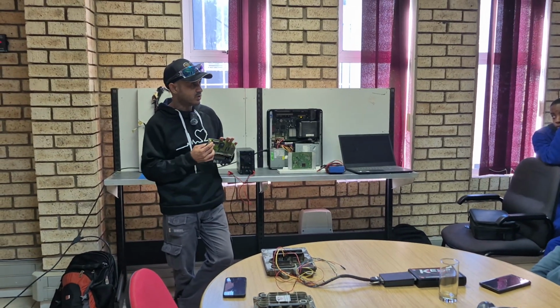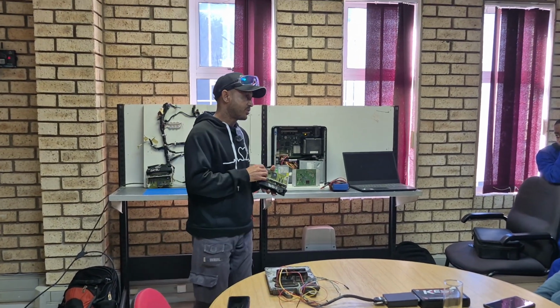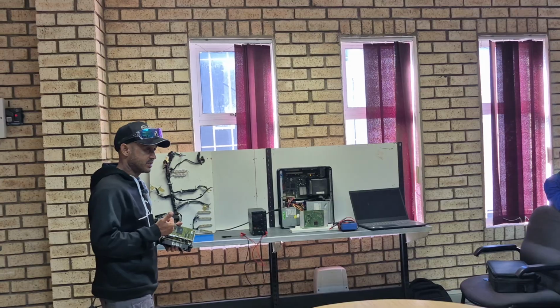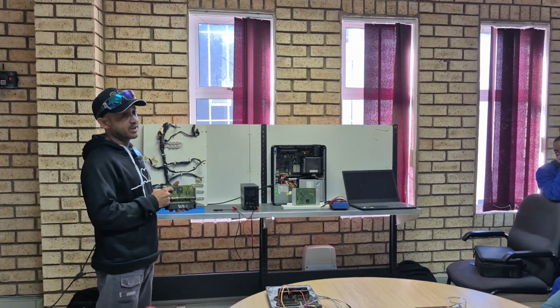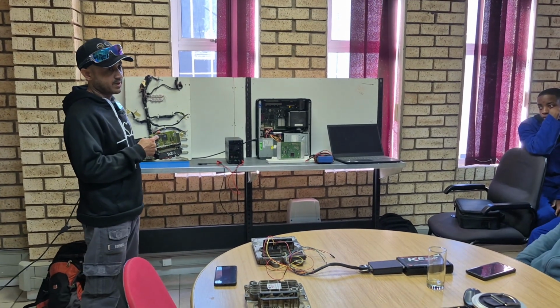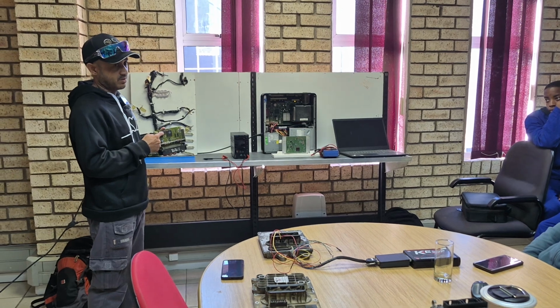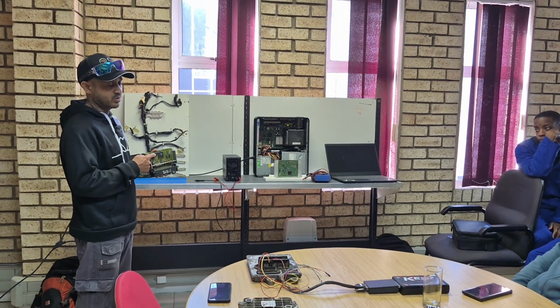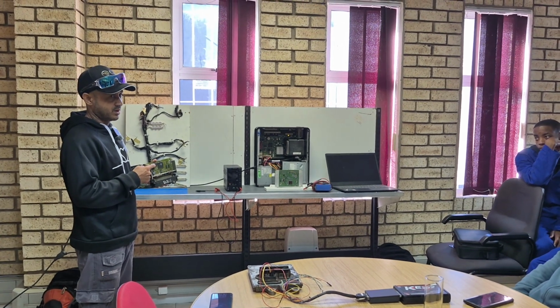This is an EPROM with one E. It's not an EPROM with two E's. EPROMs with two E's are electrically erasable. The method we use to erase this one is we put a UV light there. We'll show you guys how to erase them as well. We use a UV eraser. Okay.